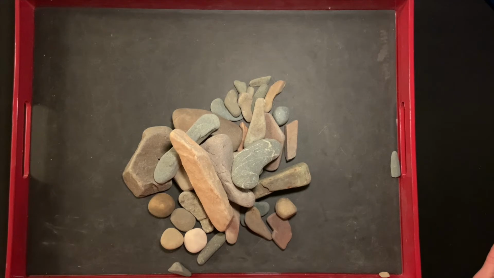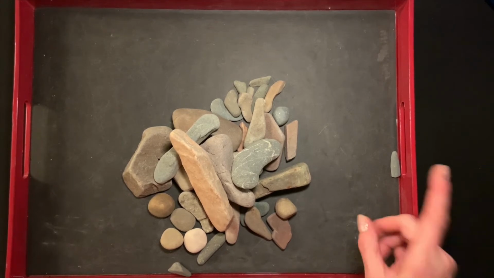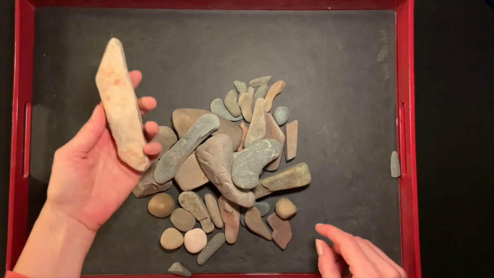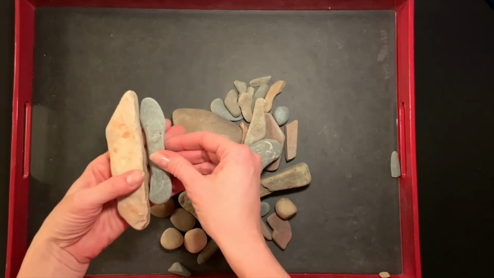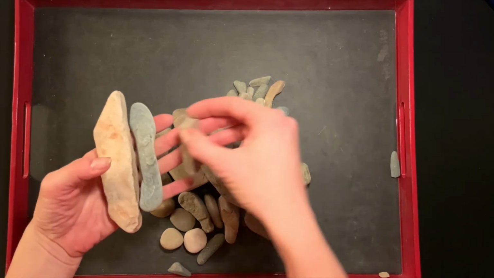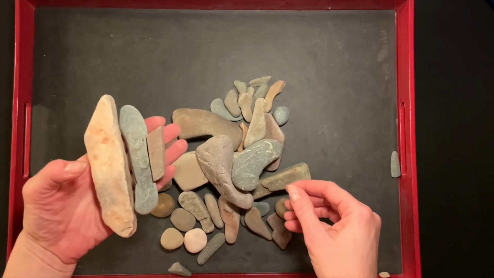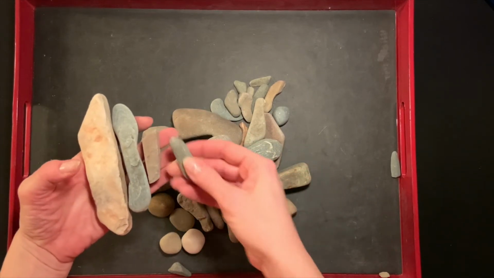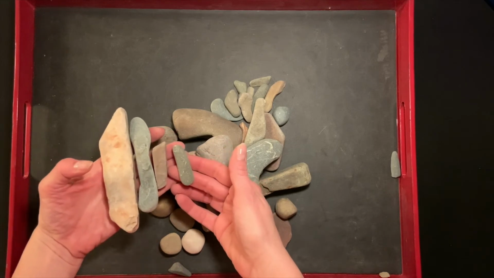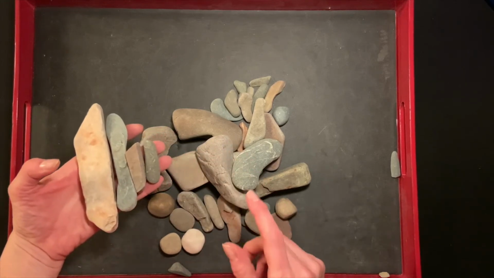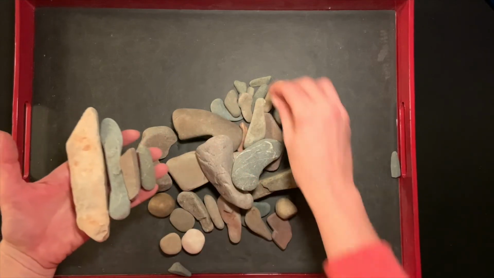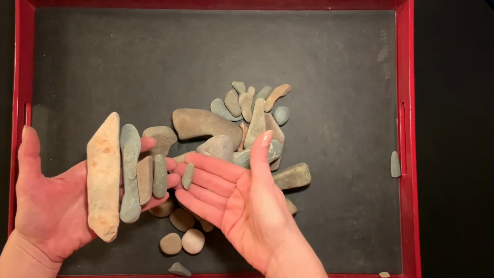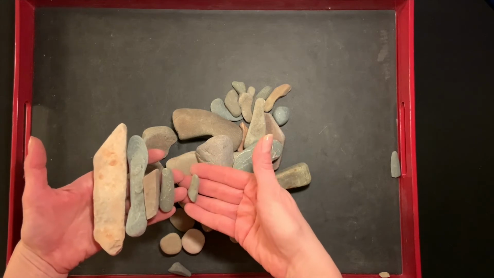When you're out looking for rocks, make sure you look for long, tall rocks. Tall rocks are so useful, but they're pretty hard to find. So you'll probably go on lots of little trips outside looking for rocks. And whenever you find a tall, skinny one, a long one, make sure you save it, whether it's big or smaller, or even tiny. Tall ones are super useful when you're making rock art.